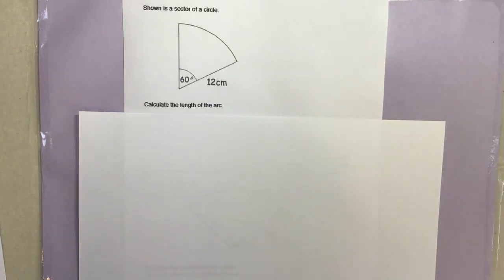Hi everyone. So we're going to start some revision this week, and the first topic we're going to look at, this one got the most votes, so this is arc length and perimeter of sectors. Okay, so we're going to go through 4 questions today, and then I'd like you to work through them, and then I'll set you some questions if you want to practice this topic.